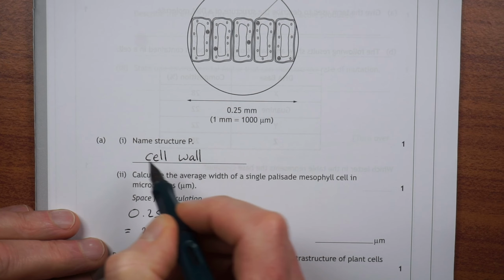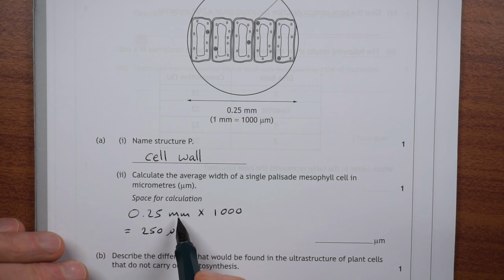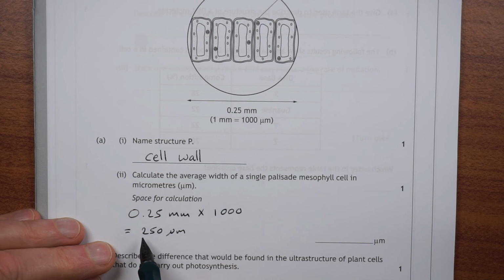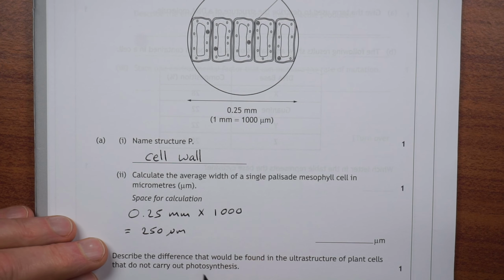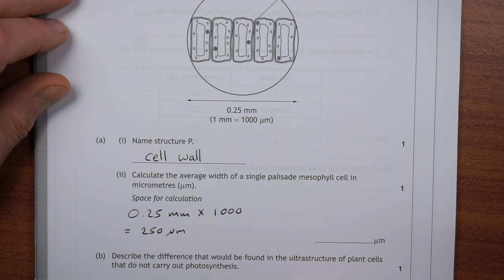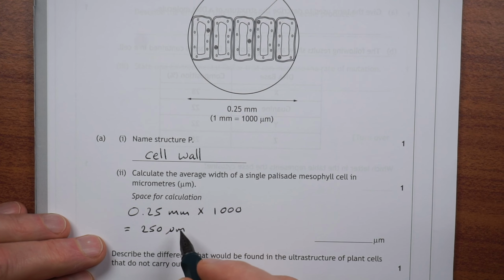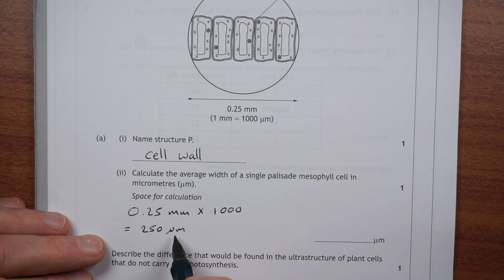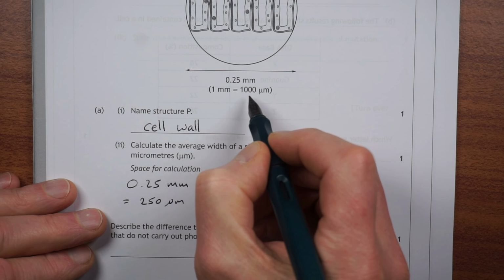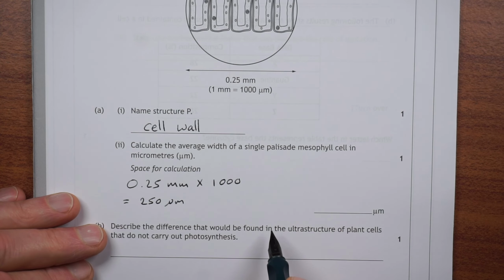Just remember, as you go down a scale, you're going to have more of these things. That's the easiest way to think of it. You've got 0.25 there, and when you go down a scale you multiply to get more of them, because the measurements are smaller, so there's going to be more. I know that biology is chosen by a lot of students who aren't all that keen on maths. So just think it through logically and you'll get there, okay? And it's going to be 1,000. You've got your conversion factor here, so they give you that.